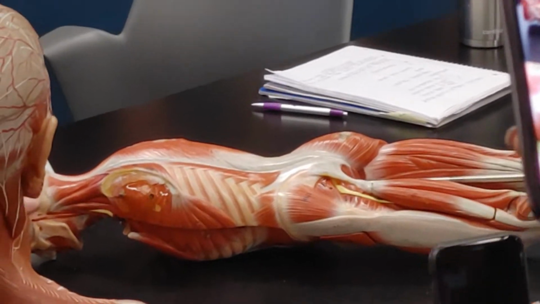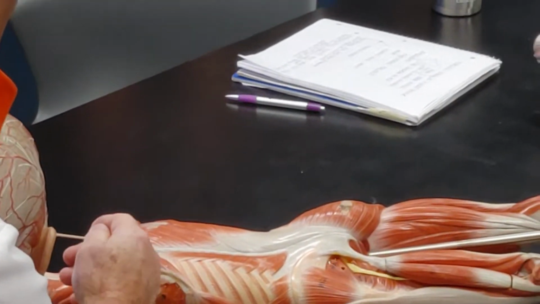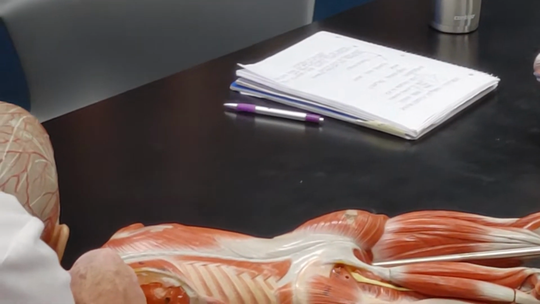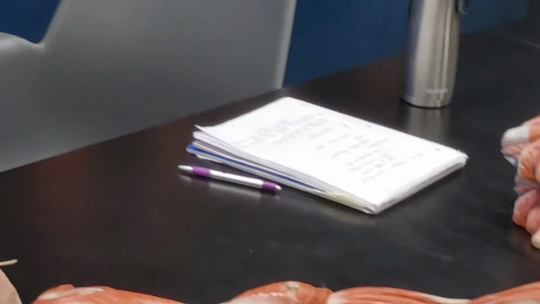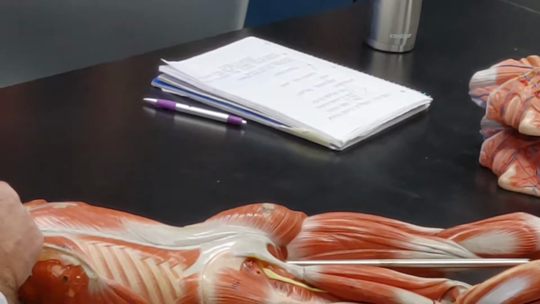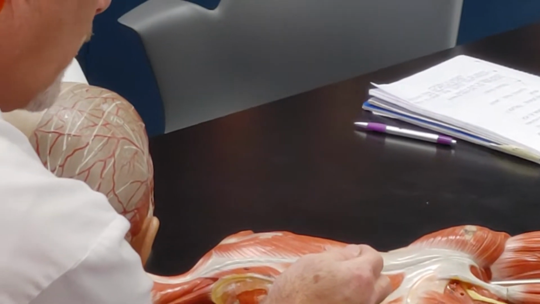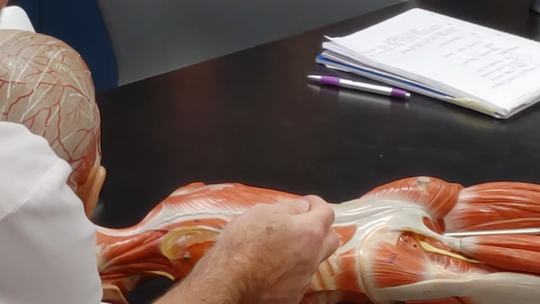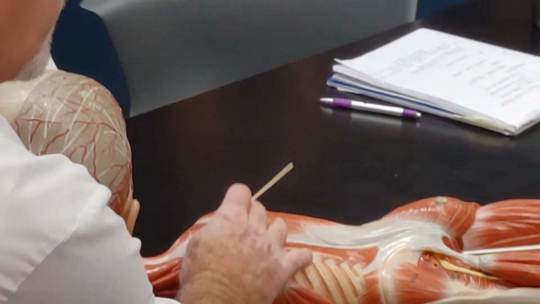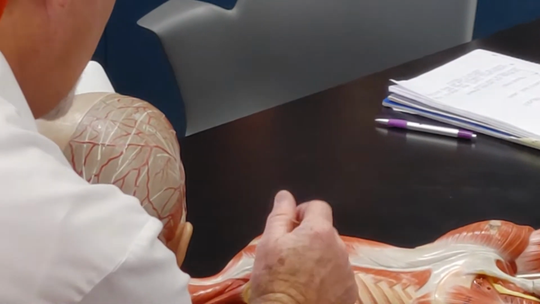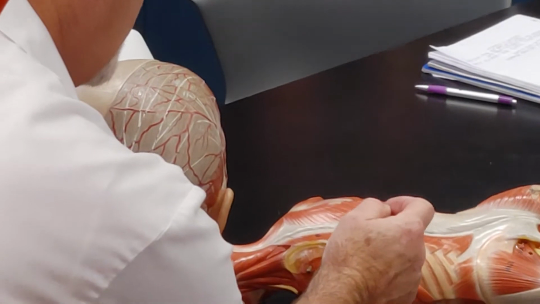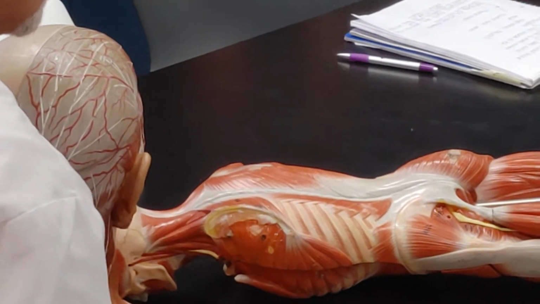Okay. So right here, guys, this side we have the trap gone. So we got the rhomboid minor, rhomboid major. On this side we got the complete trap. It goes from the occiput out to the acromion process and all the way down to the spinous process in T12. Okay, so you can see it covers a lot of surface, but remember, he's not a thick muscle, guys. He's a helper. Okay? That's the trapezius or the traps there.